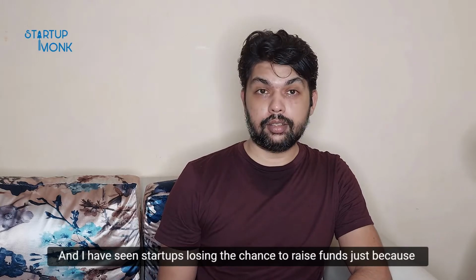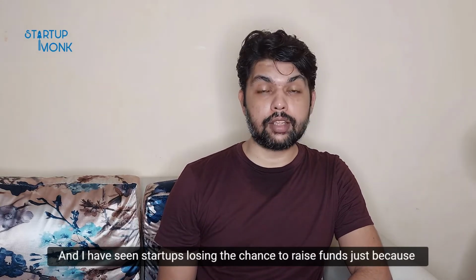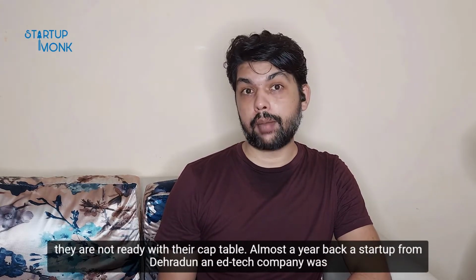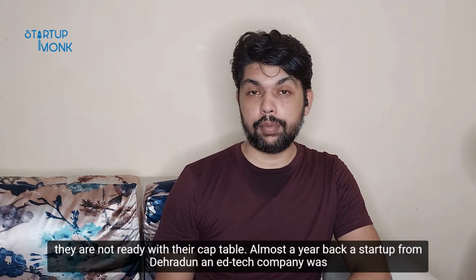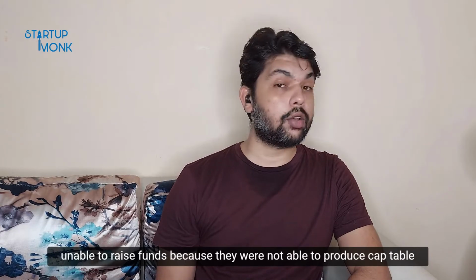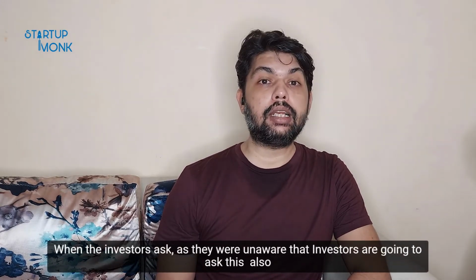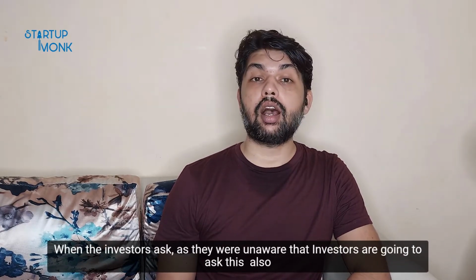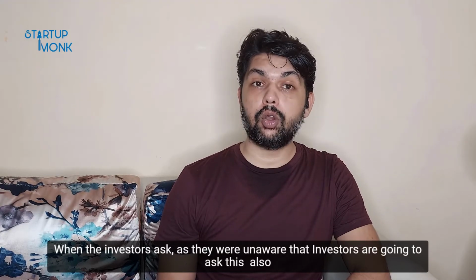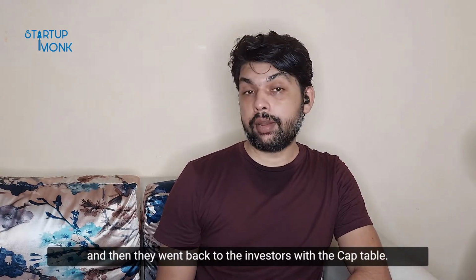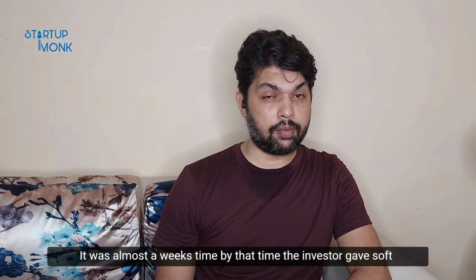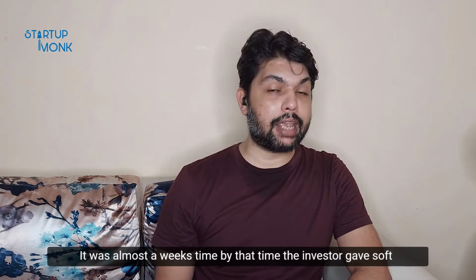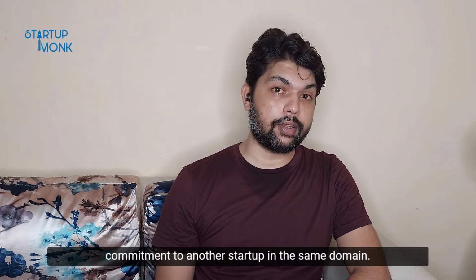And I have seen startups losing the chance to raise funds just because they are not ready with their cap table. Almost a year back, a startup from Dehradun, an edtech company, was unable to raise because they were not able to produce a cap table when the investor asked, as they were unaware that investors are going to ask this also. And when they went back to the investors with the cap table, it was almost a week's time. By that time, the investor had given a soft commitment to another startup in the same domain.